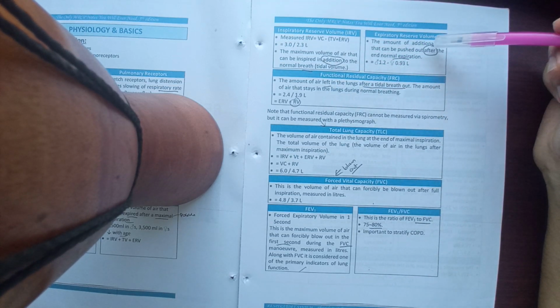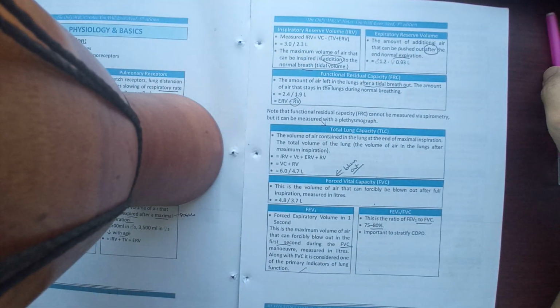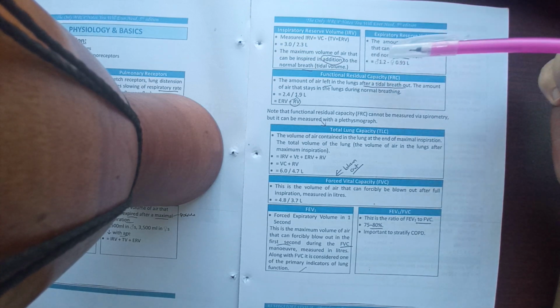And expiratory reserve volume is the amount of additional air that can be pushed out after the end of normal expiration. When you see the chart, it makes more sense. So there is this inspiratory reserve volume and expiratory reserve volume. If you see a spirometry chart, you can understand better.